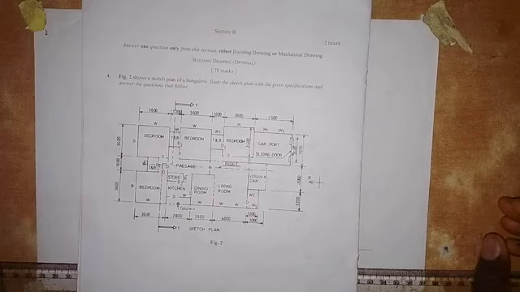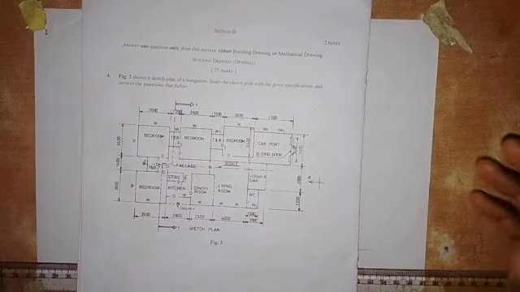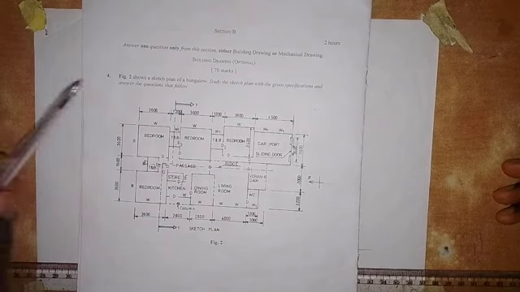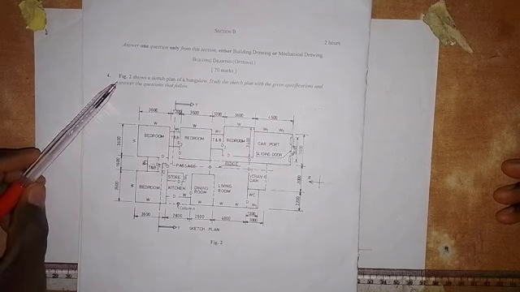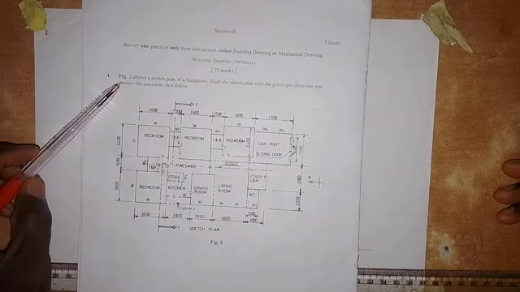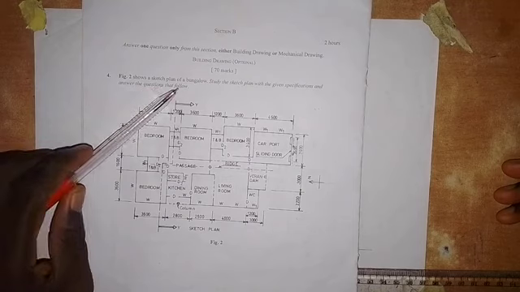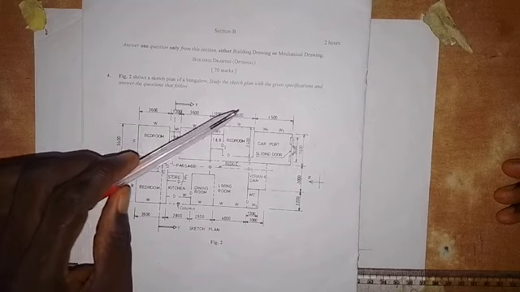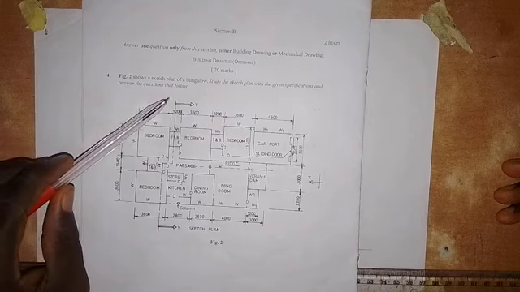Here we are going to be working on the front elevation of this building. This is actually this year's WAEC examination question on building drawing. As we have in the instruction here, the figure shows a sketch plan of a bungalow. Study the sketch plan with the given specifications and answer the questions that follow.